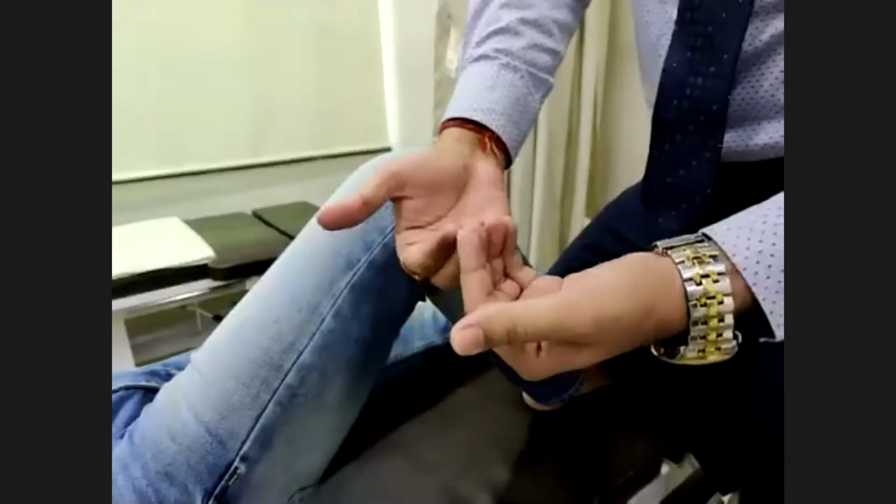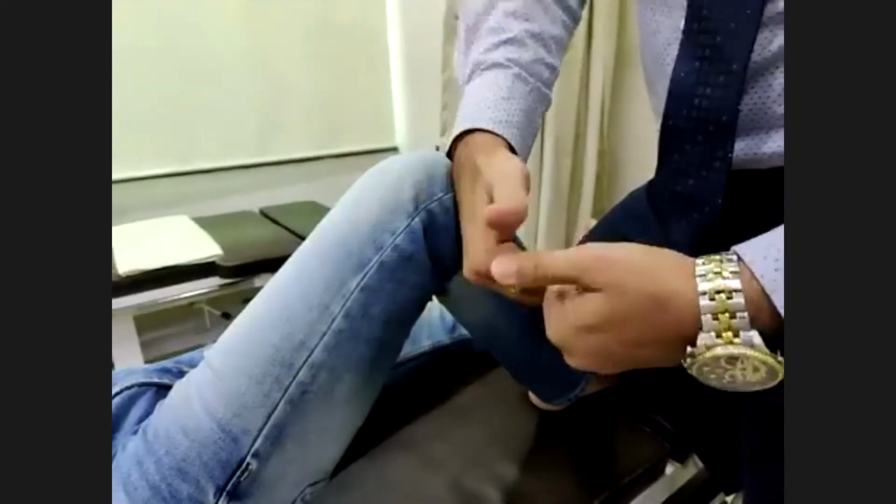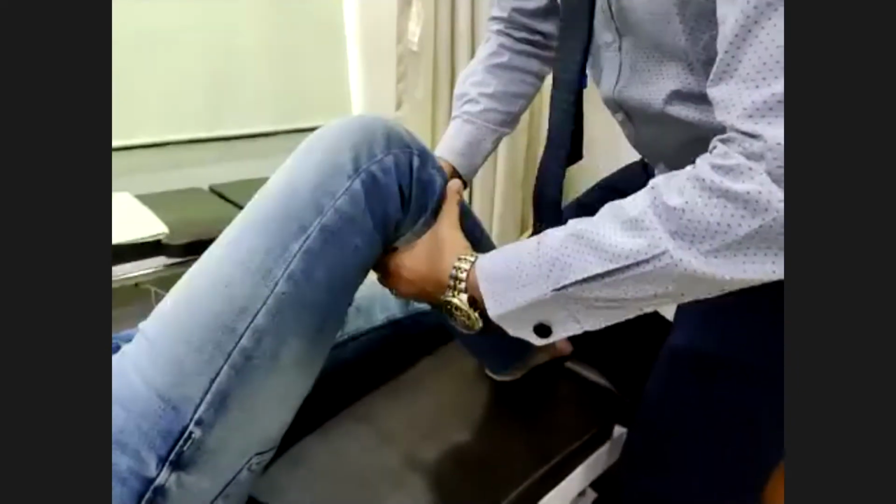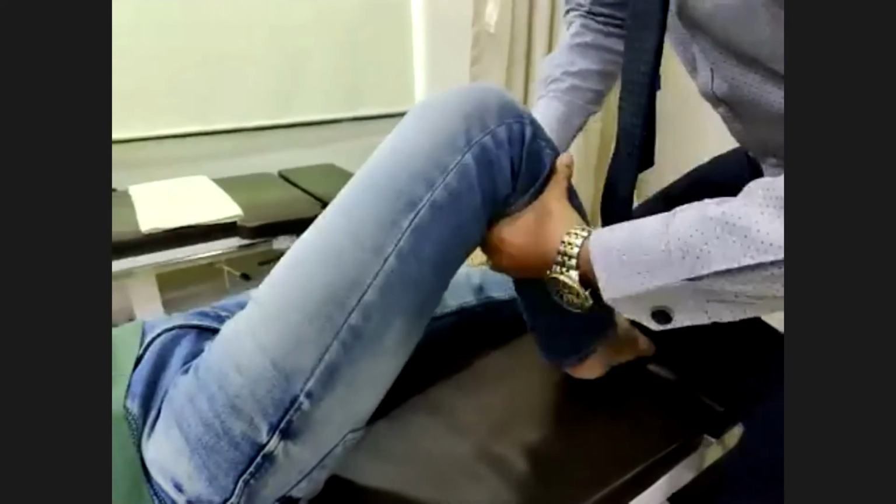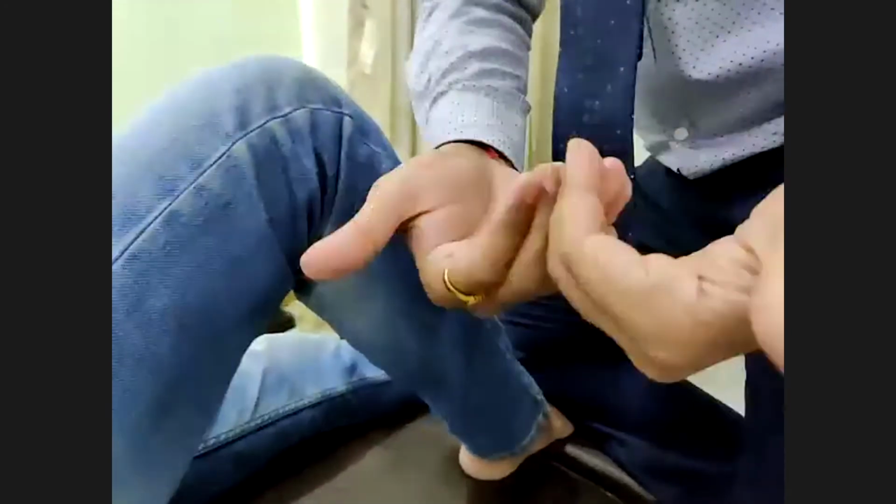Here I'm going to go distally, normal, distal, normal, distal, normal. Again, distal normal. So again, upward, distal normal, as per the muscle structure.